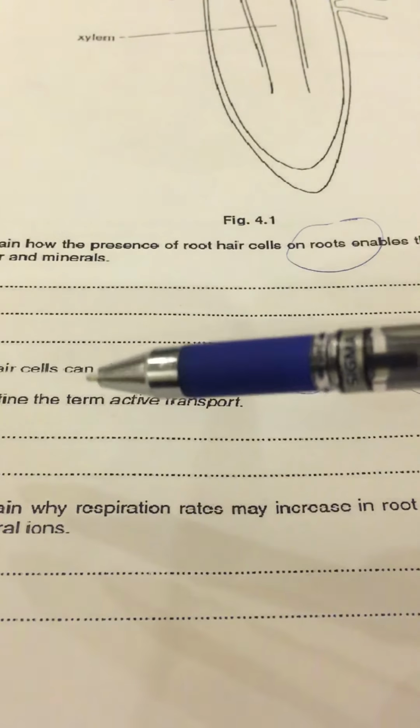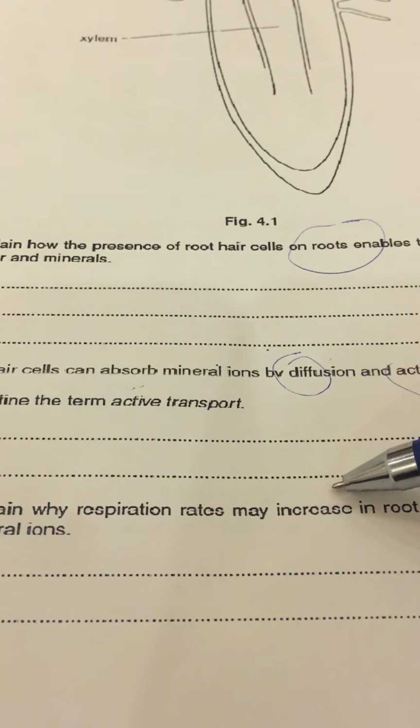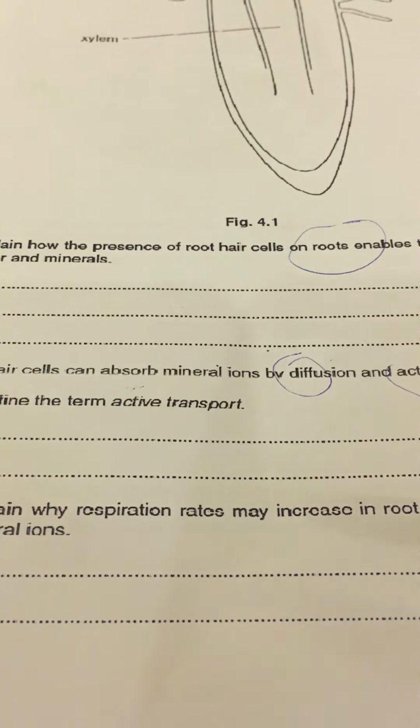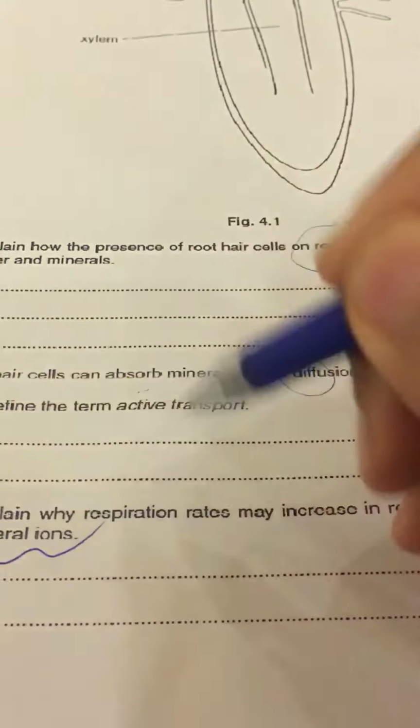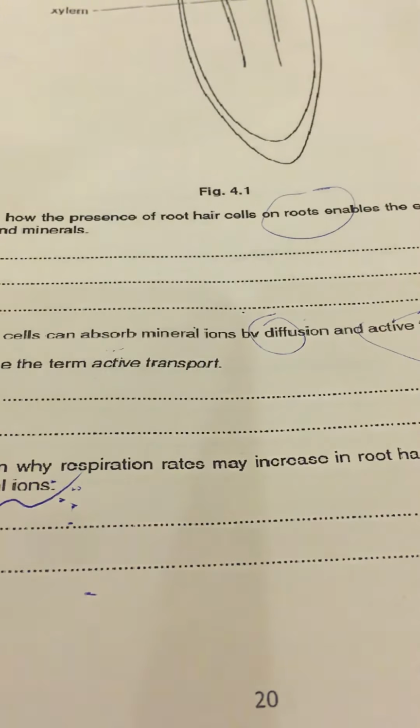Explain why the respiration rate may increase in root hair cells during the uptake of mineral ions. Of course, respiration increases when we are talking about mineral ions. We are talking about active transport. So active transport needs energy. So this is the answer.